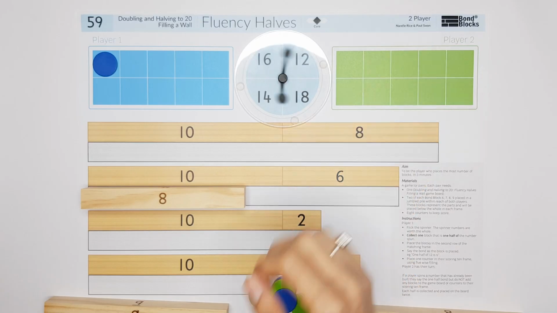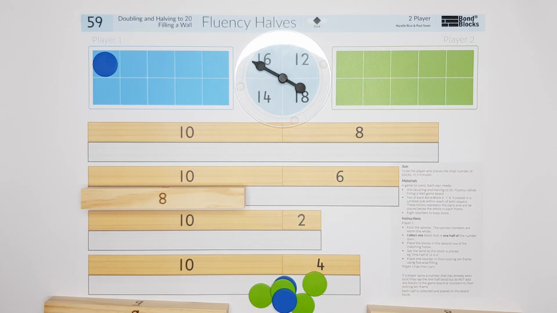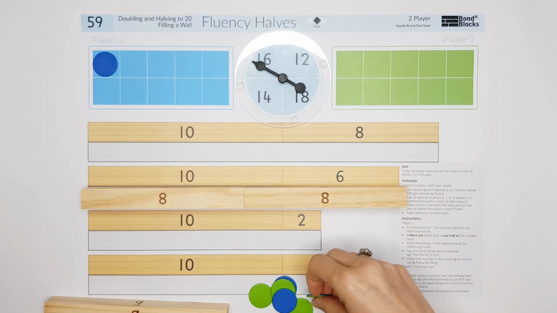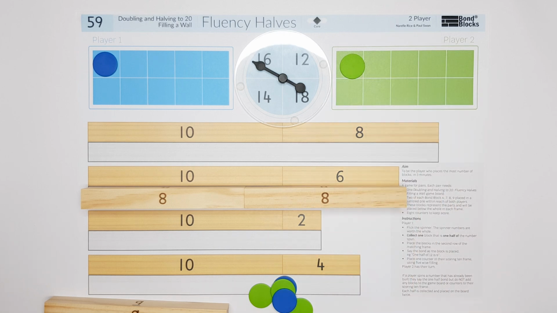Player 2 has their turn. They also spin 16 and they say 1/2 of 16 is 8. Place the block and a scoring counter.